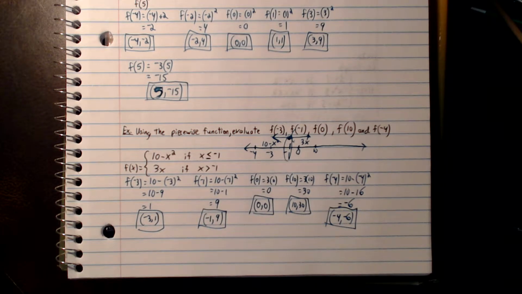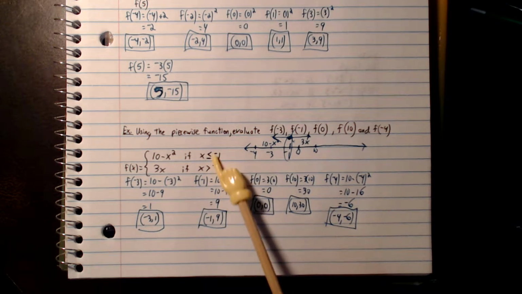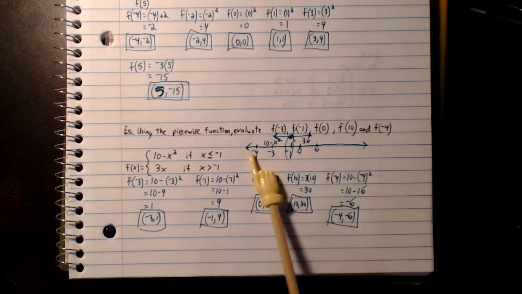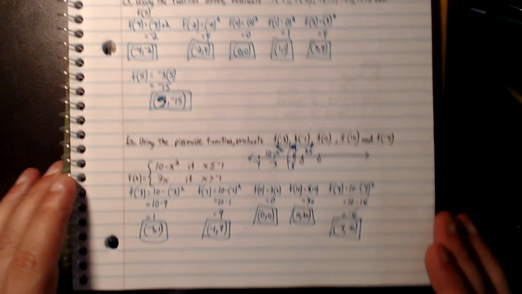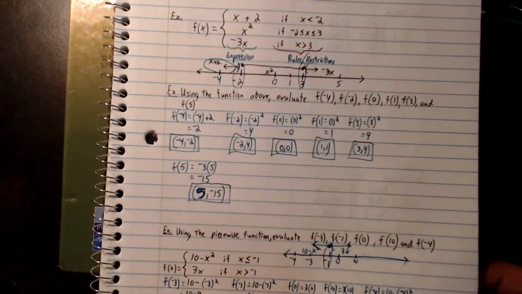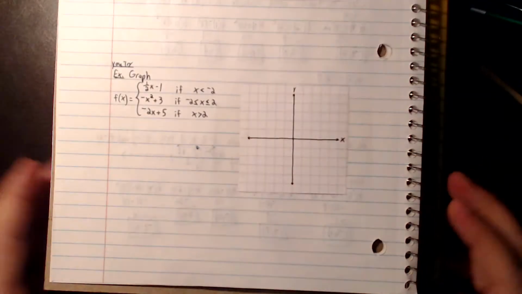Okay. As far as the evaluating goes, it's just the normal arithmetic. You follow PEMDAS, whatever. When it comes to figuring out where to plug it in, that's up to you. Do I want to continue to look back to here? Do I want to draw it out on a number line? I'm not going to tell you how to do it. I'm just going to show you the different ways that you could, different ways that people have had success with these in the past.